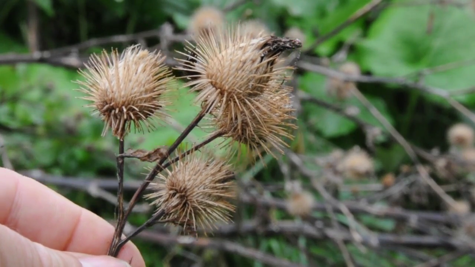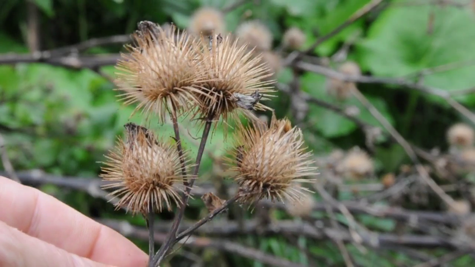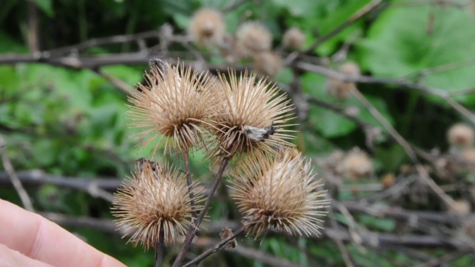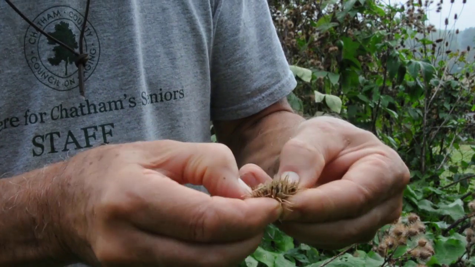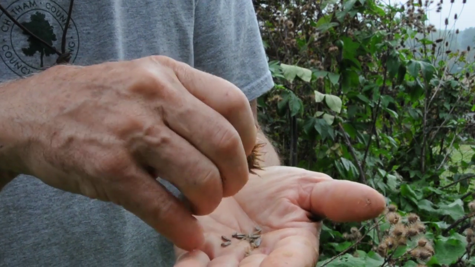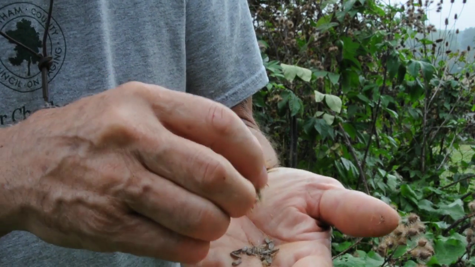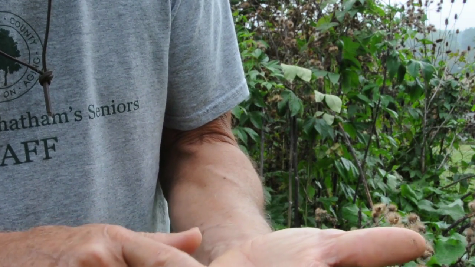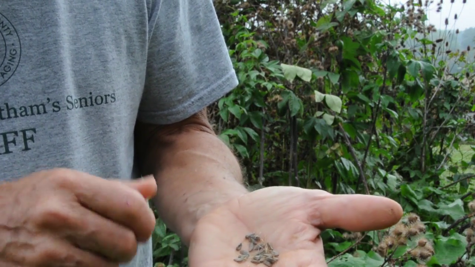I just wanted to show you a close-up of the seed pods, and you can see how really sticky they look. Not sticky like glue sticky, but they'll grab onto just about anything that they touch. And if I open up one of these seed pods, we can see the seeds inside. And each one of these, of course, can become a complete burdock plant. And that's how this plant distributes its seeds and continues its survival.